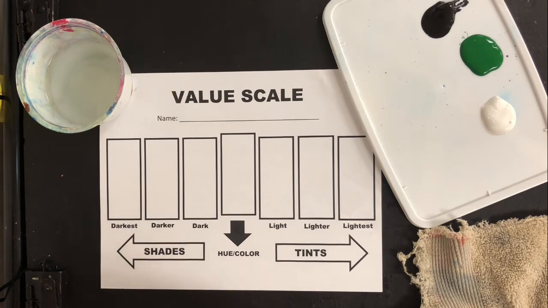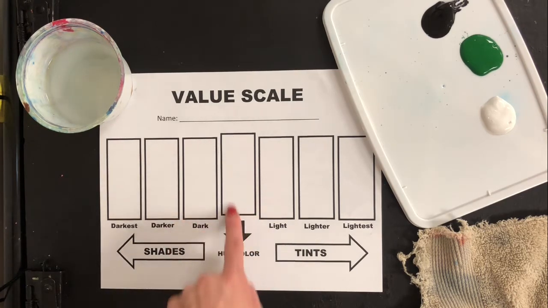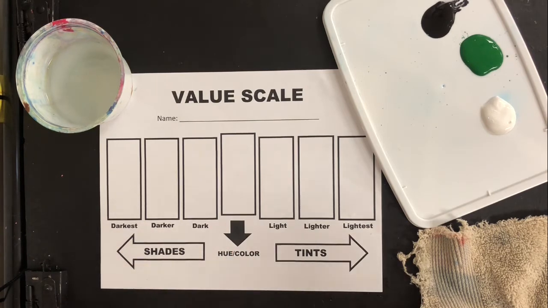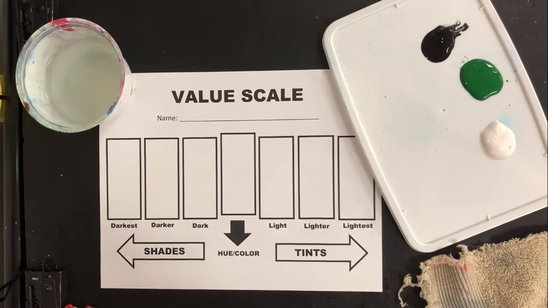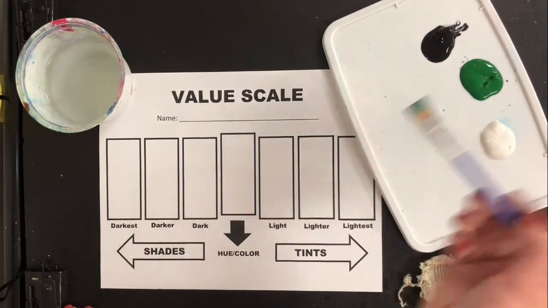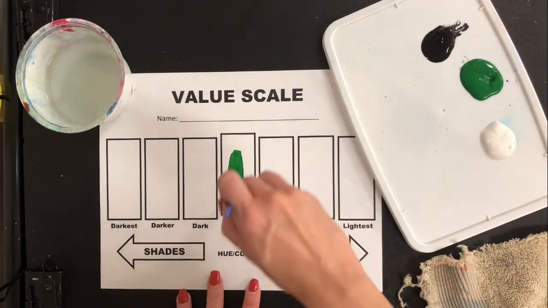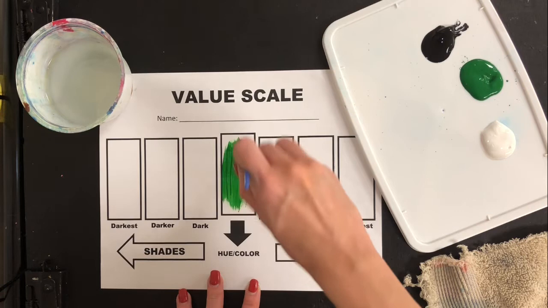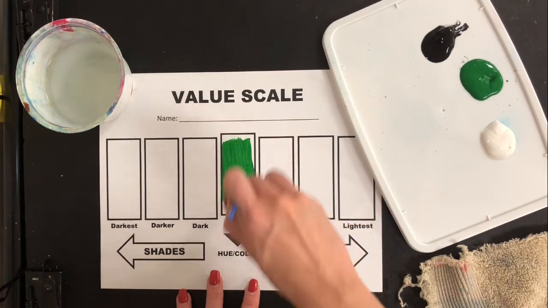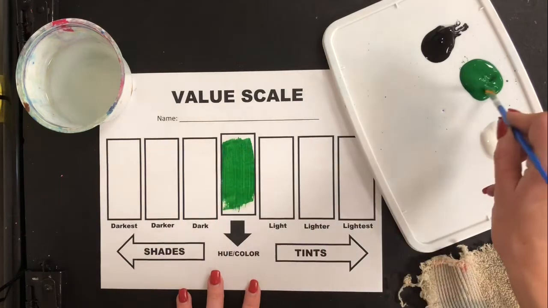So let's go ahead and start with a very easy first spot we need to worry about, right here, our hue or color. This is just your plain color with nothing mixed into it. So I chose to use green for my color today. I'm going to take some green paint on my paintbrush. Maybe you're using a red or a blue. You take whatever color you have available. And we're going to paint in our first spot just our plain color. You can paint in the whole rectangle if you'd like. I'm just looking to see that you guys can make those different tints and shades.